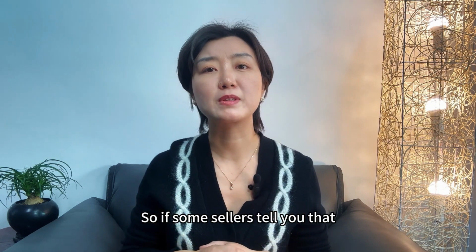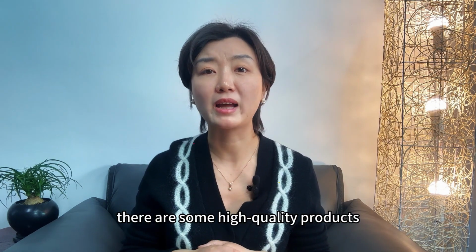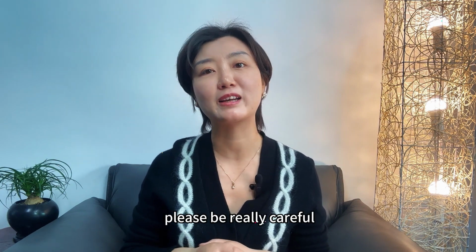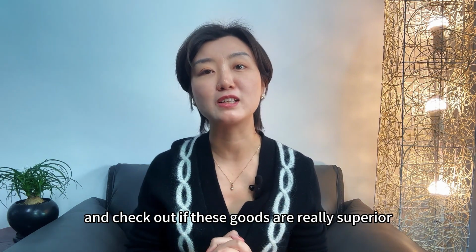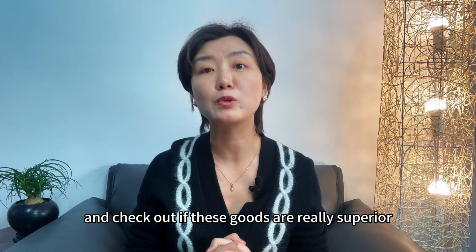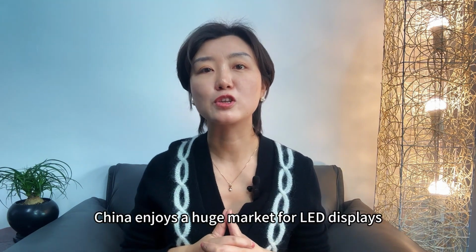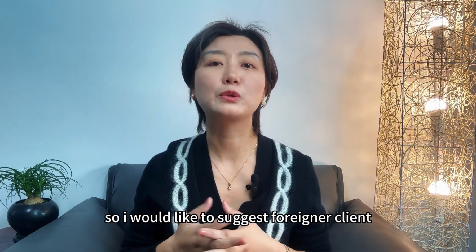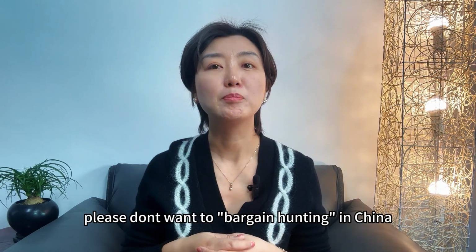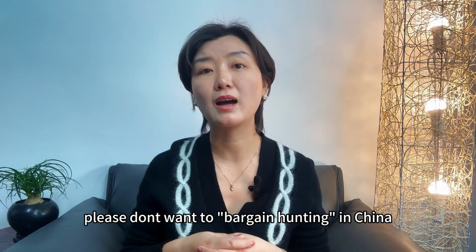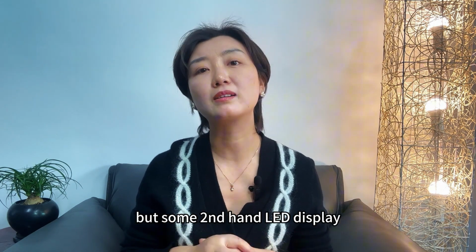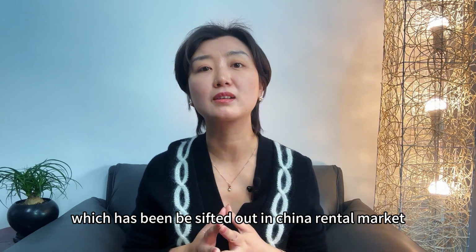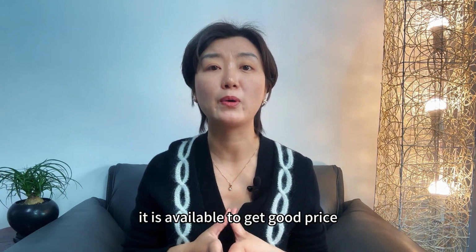So if some sellers tell you that there are some high-quality products with a favorable price, please be really careful and check out if these goods are really super rare. However, China enjoys a huge market for LED displays. So I would like to suggest to foreign clients, please don't go bargain hunting in China, but some second-hand LED displays which have been shipped out in the China rental market are available at a good price.